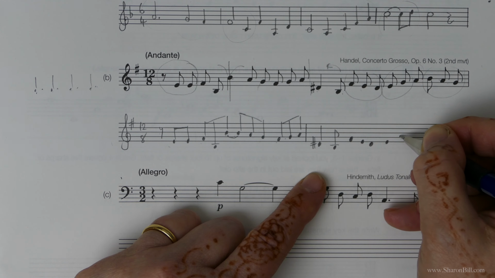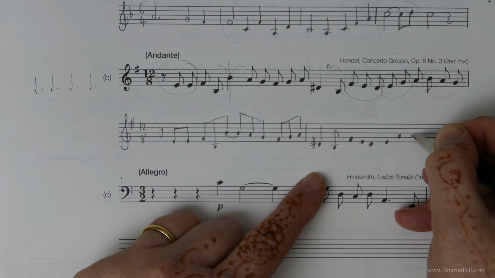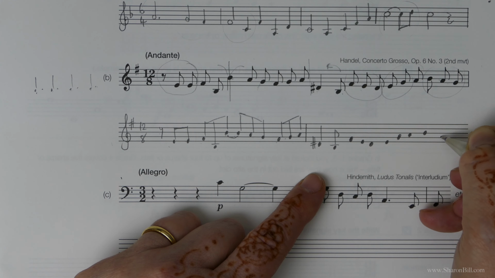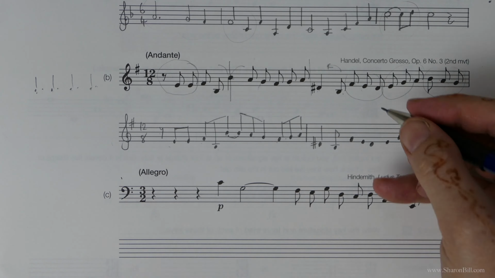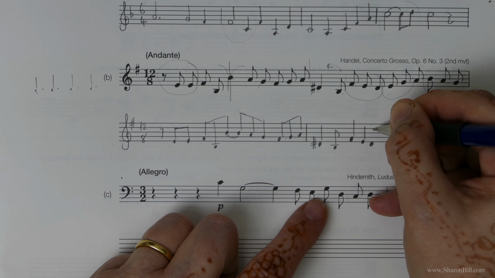I'll just get the note heads in first. You can do this in any order that you like. We'll have to make a decision about that stem as well. So these can all go up.